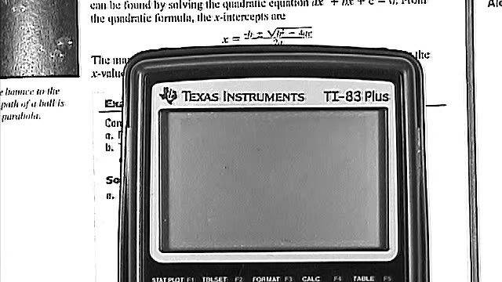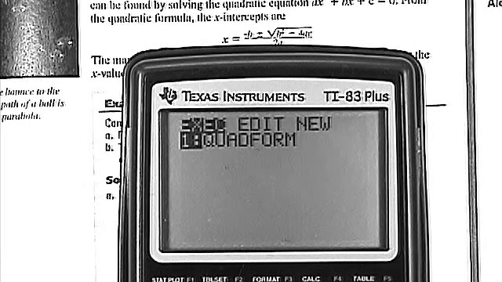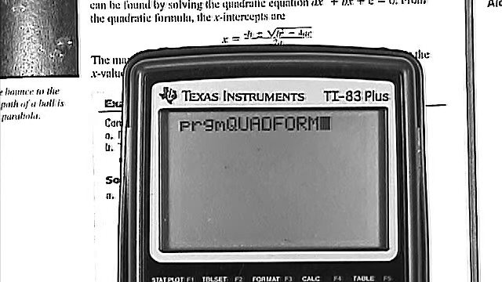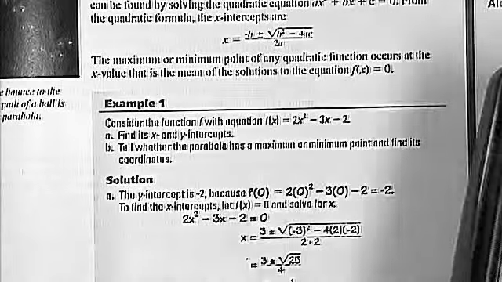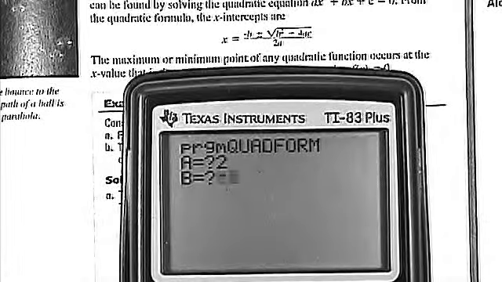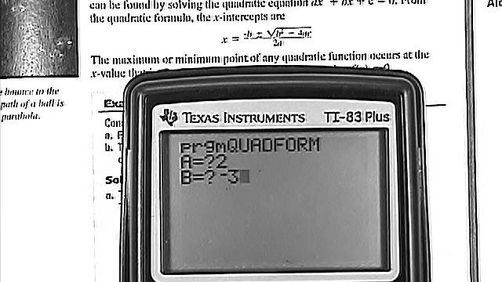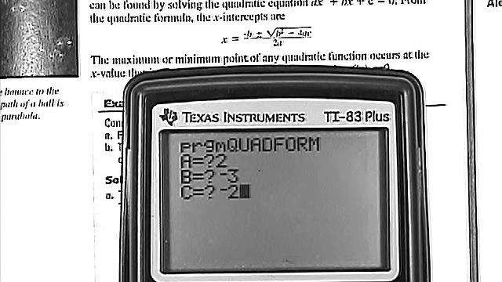On the home screen, I'm going to hit program, but this time we want to execute the file. That doesn't mean we're going to hurt it. That means we're going to make it run. It automatically asks me for A. So, 2. It asks me for B. Wasn't it negative 3? Yep. Negative 3. Don't use a minus sign. Use the little negative. And then negative 2.